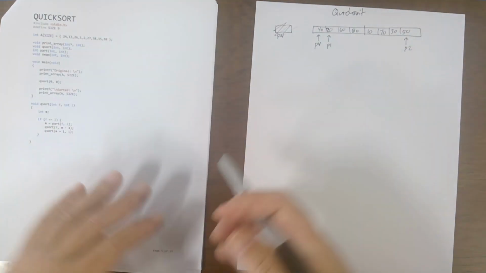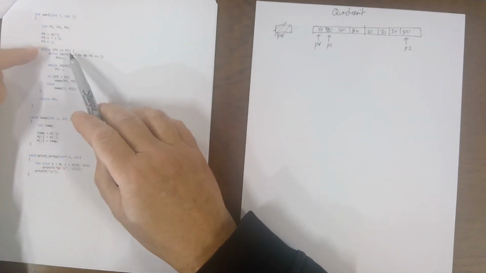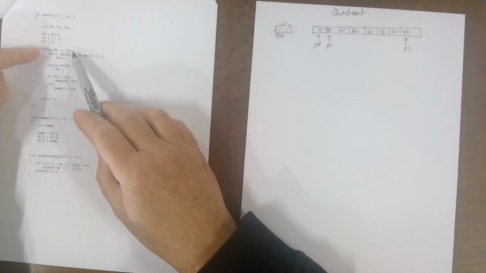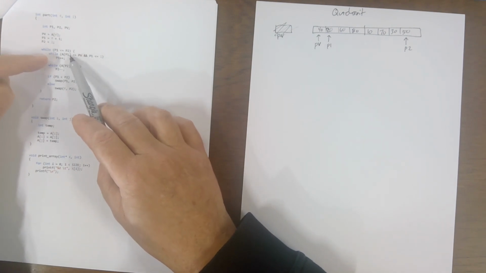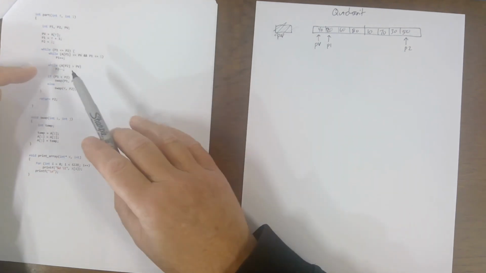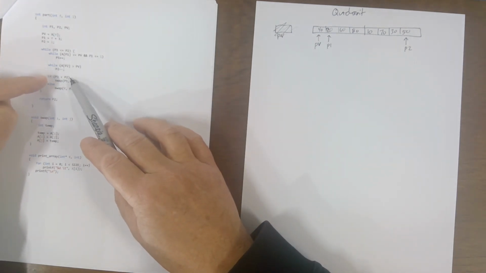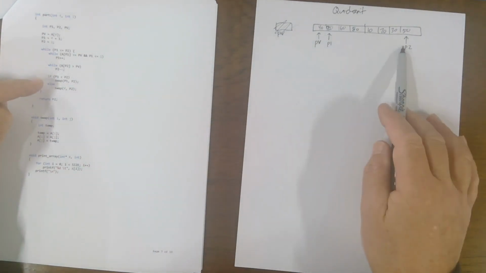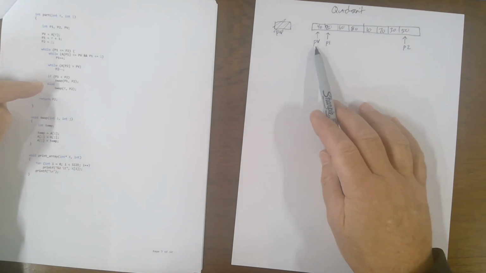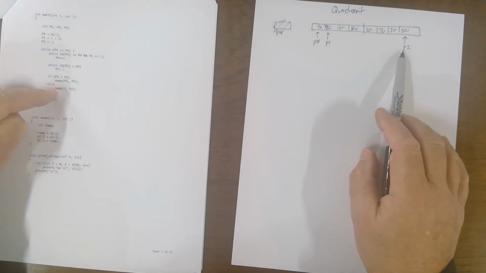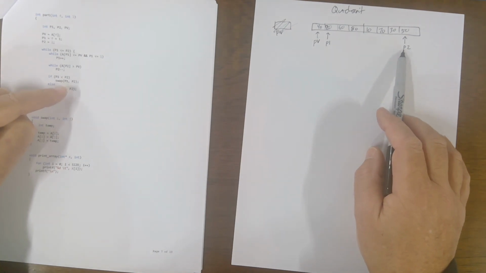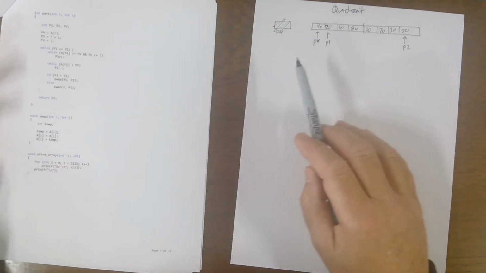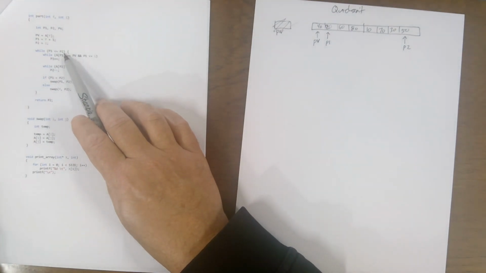All right, then what you do in the partition is you have an outside loop which stops the whole thing, and then inside you're moving P1 and you're moving P2. And then one of two things, either P1 and P2 have crossed each other or they haven't. If they have not crossed, then you swap P1 and P2, and if they have crossed, you swap PV with P2, or in this case I'm using F, the first item, PV, right? And you continue that until these guys cross. So you'll see in the hand execution here.